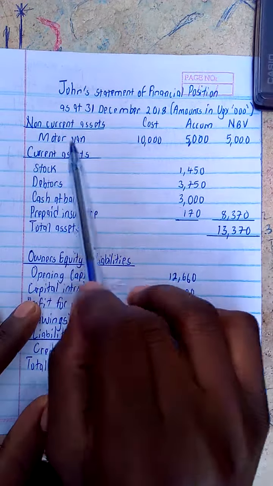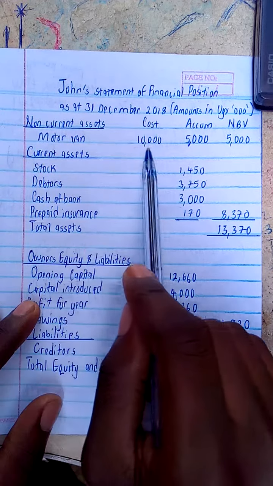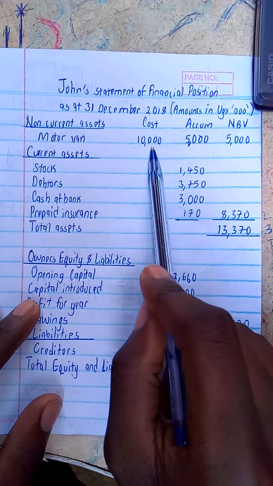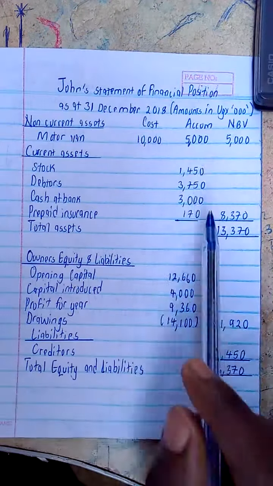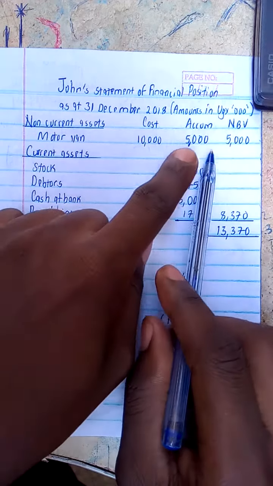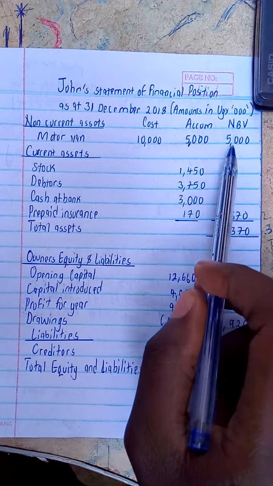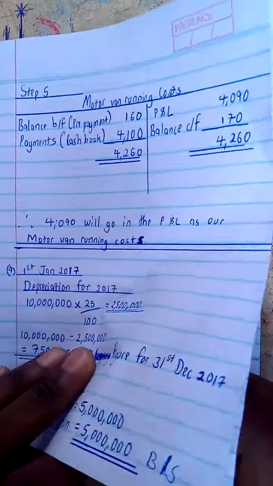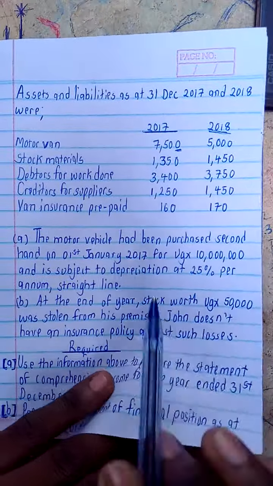So after knowing that, then I go to John's statement of financial position at 31st December, amounts in thousands. After getting this, I'm going to say motor vehicle, which is my non-current asset, which at first was costing 10 million. Then accumulated depreciation, which I got as a result of subtracting the 10 minus the 5,000 from my ending figure, which was this.